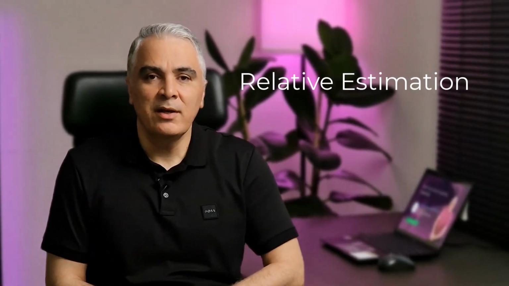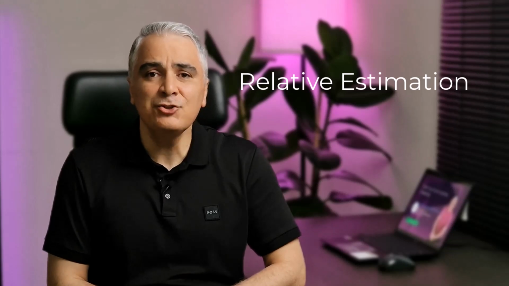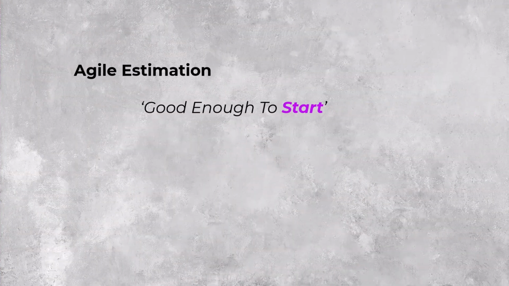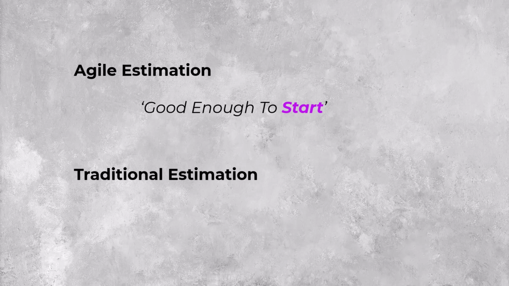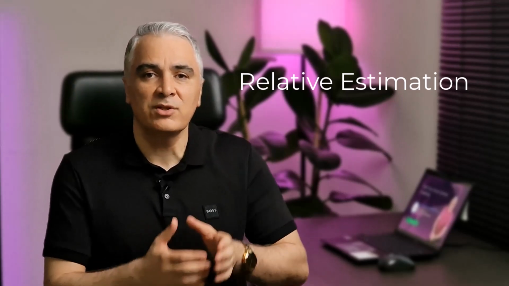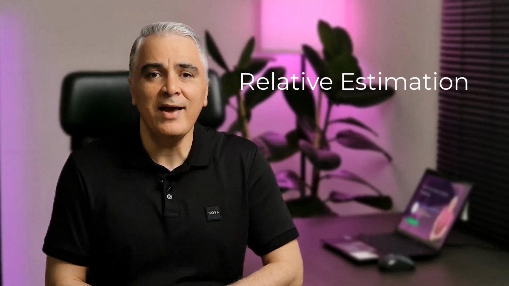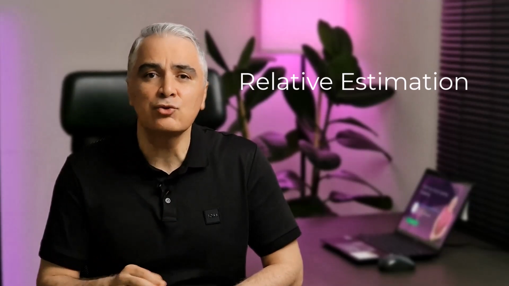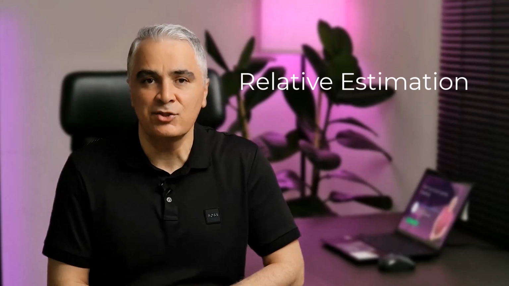Relative estimation. As a foundational concept, agile estimation is intended to get you to a point of good enough to start. Traditional estimation is based around good enough to finish. This mindset is hard to escape from. If you want to use the agile estimation concept, you need a transition from the traditional mindset. In fact, you should learn to leave room for unknowns to emerge along the implementation.